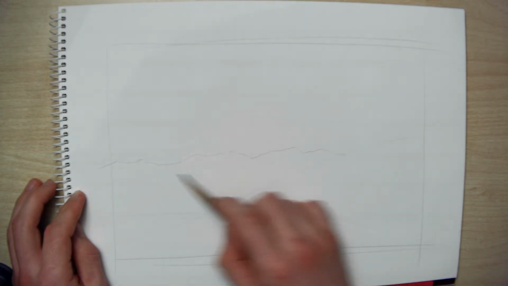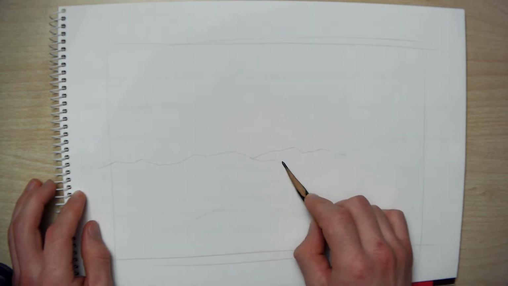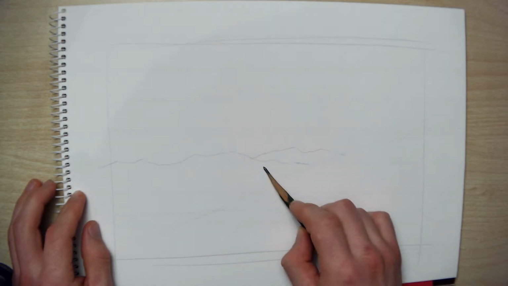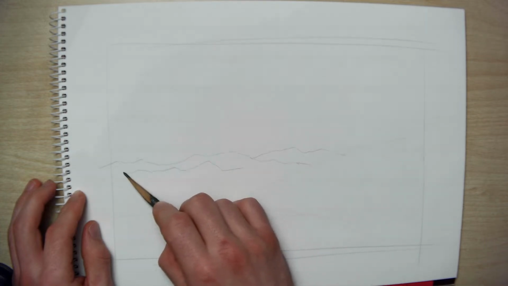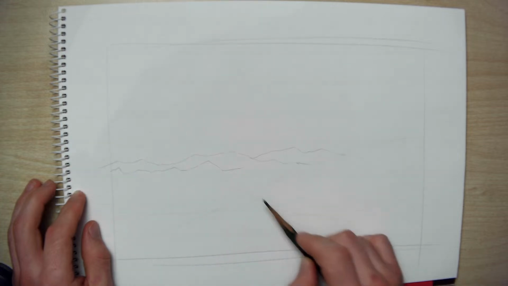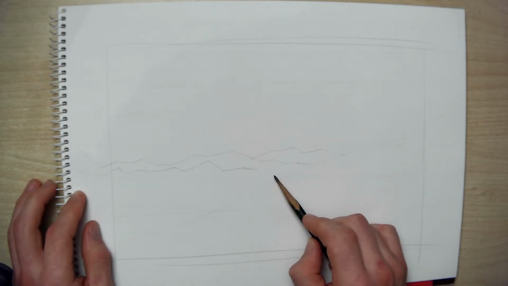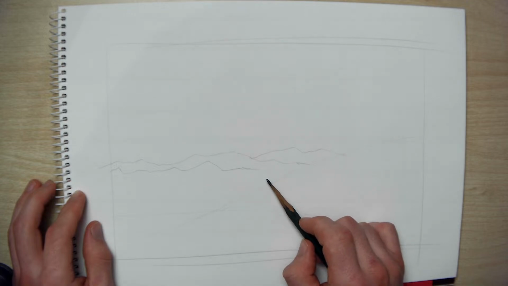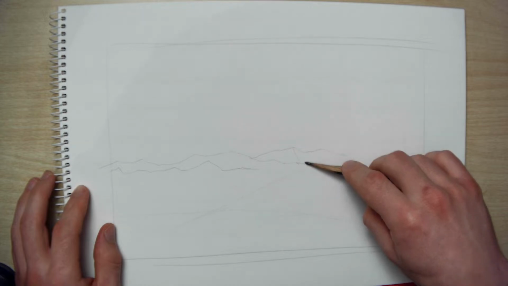So I'm just drawing a zigzag line back there with a couple of flat zigs and zags. Not too steep here. You can make them steep like this, but I don't want to do that. Okay. And that's it with those mountains, yep.